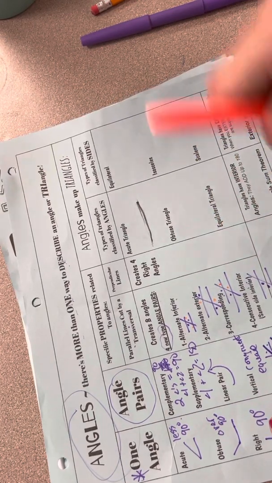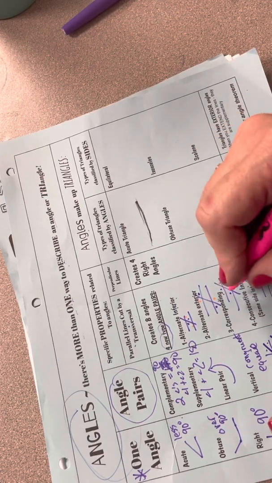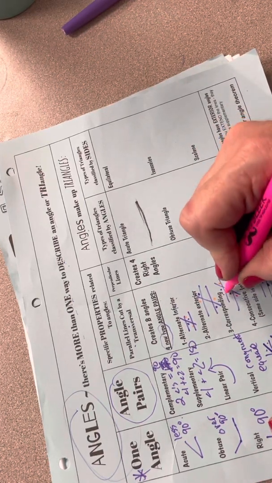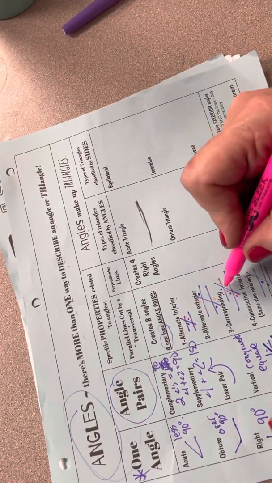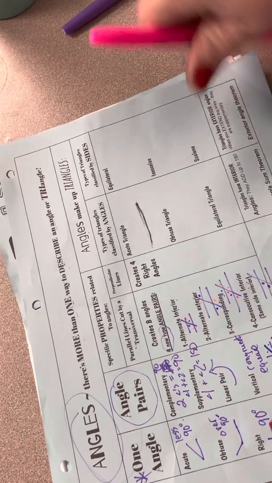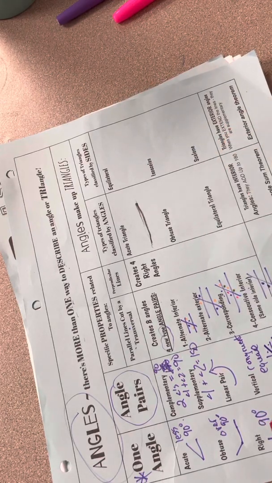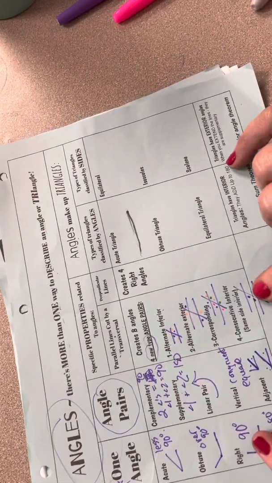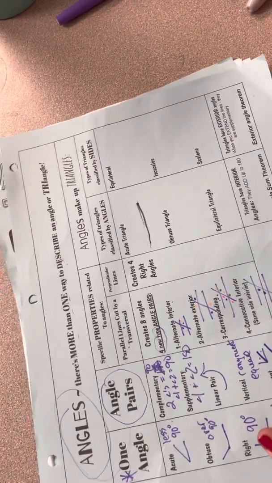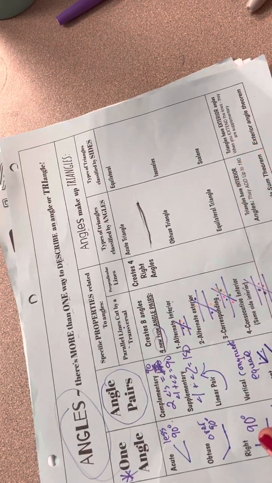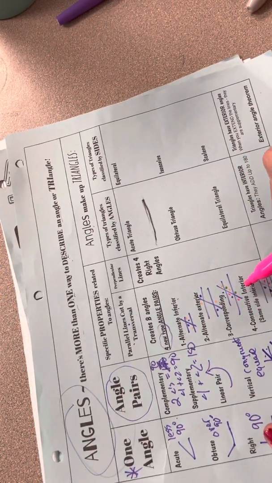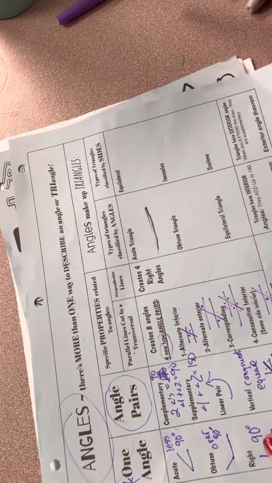It could also be here and here, up there, and then there and there too. So there's lots of different corresponding, because it can be interior and exterior. Consecutive can only be there or here, because I can't have consecutive exterior, because that would be out here and there'd be angles in between.